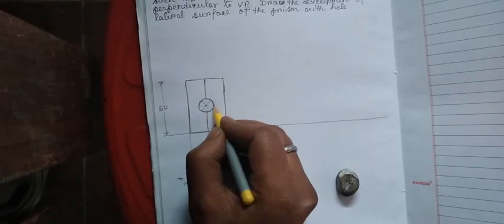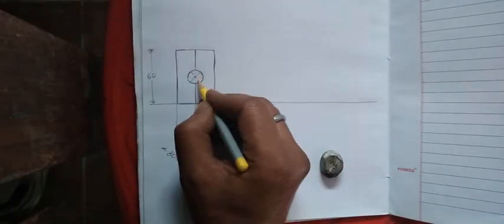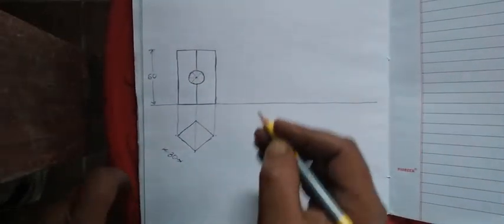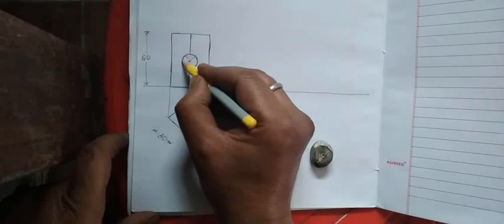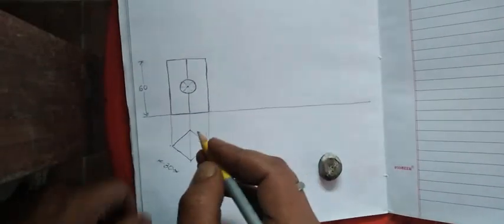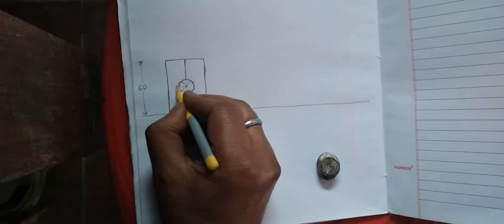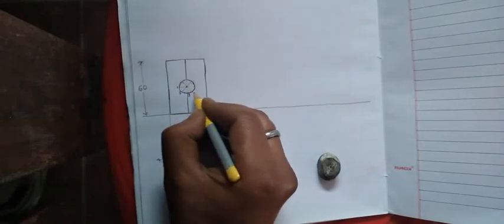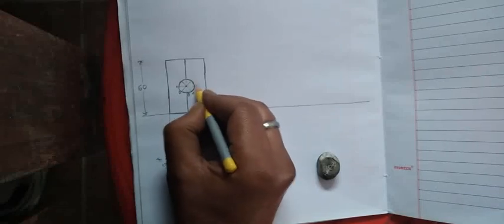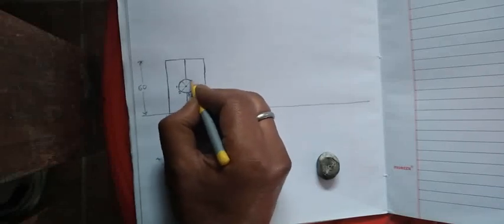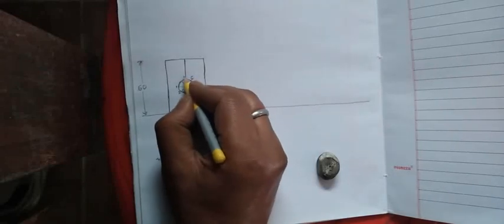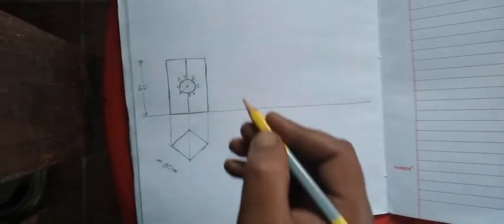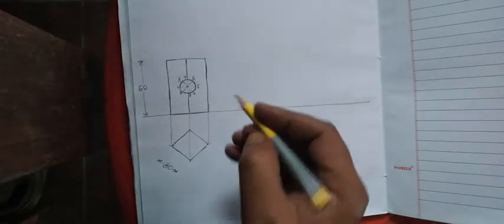So we divide this circle into 8 equal divisions: 1, 2, 3, 4, 5, 6, 7, 8. Eight equal divisions. Understand? Now we project the points. Suppose this is the number 1 division point. This is 2, this is 3, this point is 4, this point is 5, this point is 6, this point is 7, and this is the 8th division line.